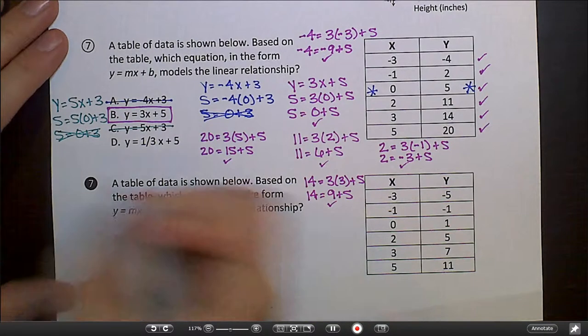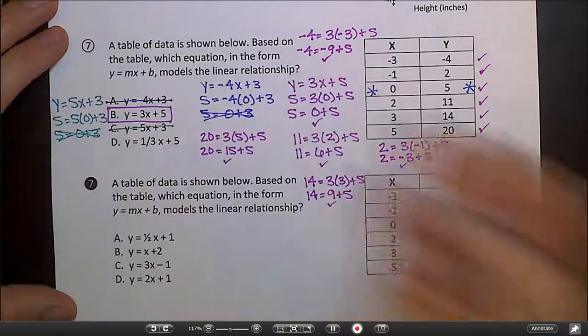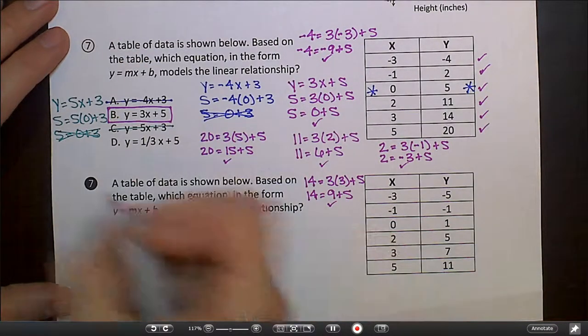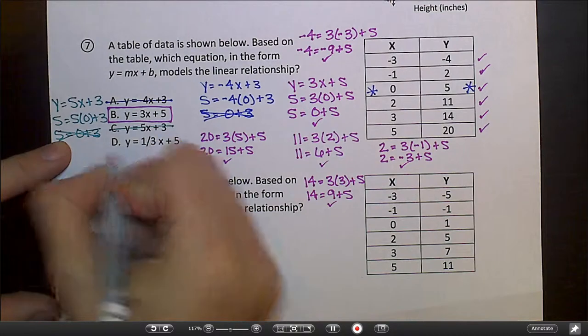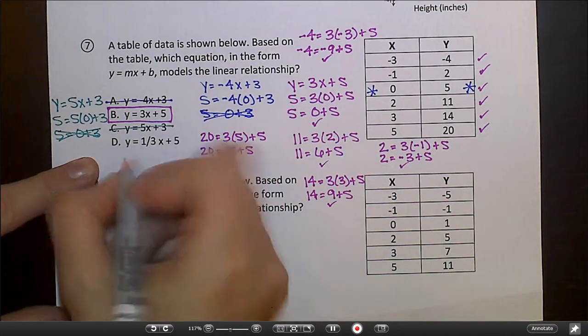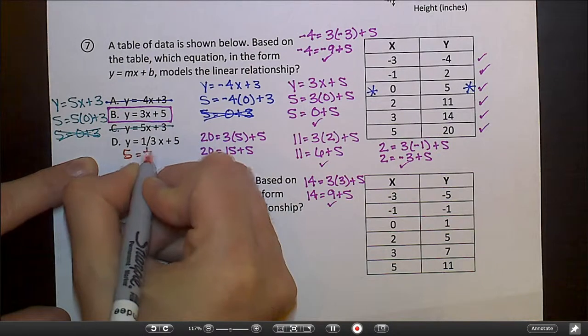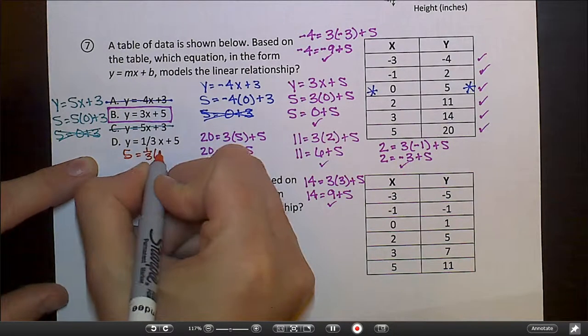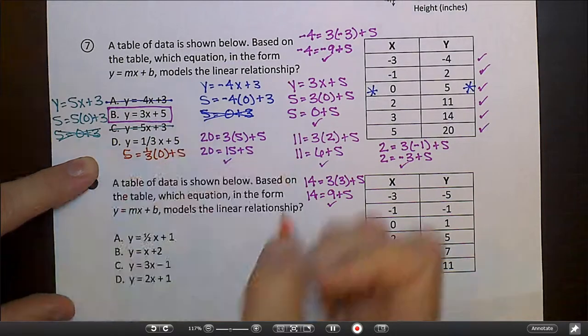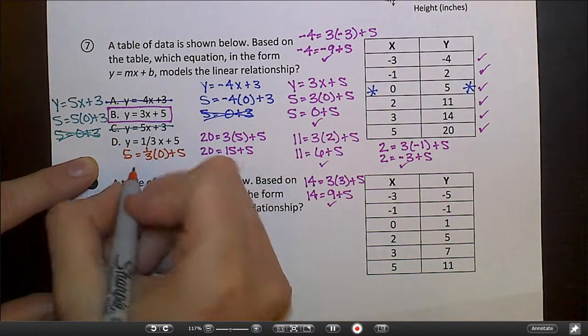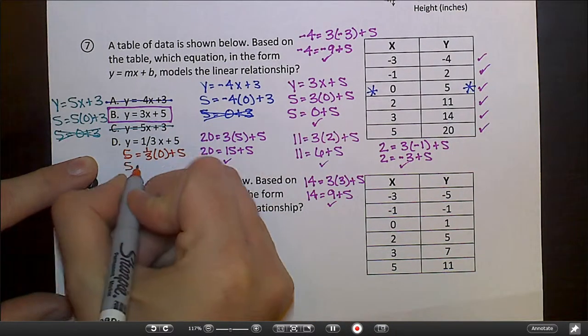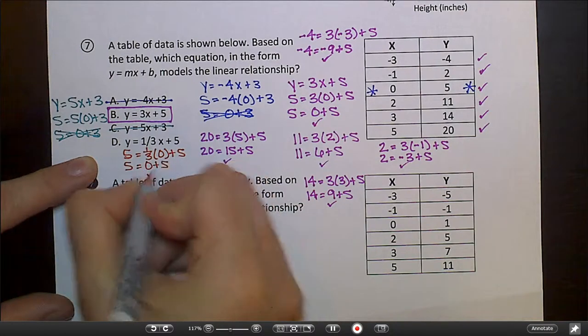And the last one. Where's some space? Let's see. Y equals 1/3 x plus 5. So 5 equals 1/3 of 0 plus 5. Well, 1/3 of 0 is 0, so 5 equals 0 plus 5. That one works.